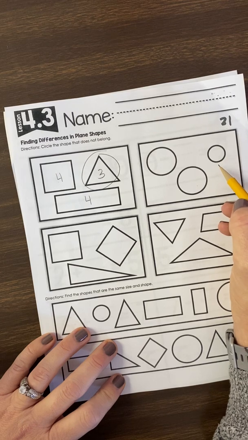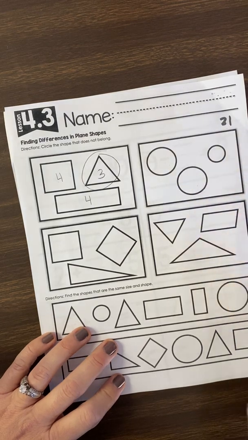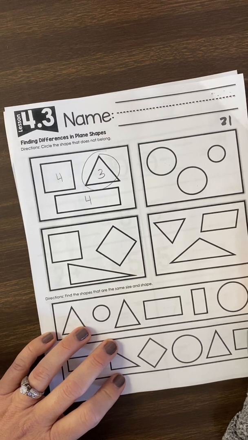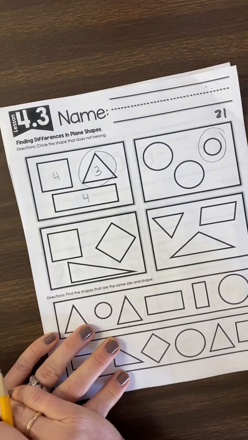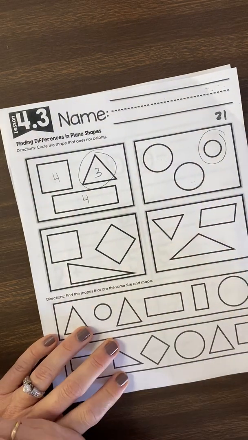All right, so let's look at this one. Well, these two, they're all circles. What could be different? Oh, the size. So these two are about the same size. This one's a little bit smaller. It's like the little baby circle. Go ahead and circle that one.